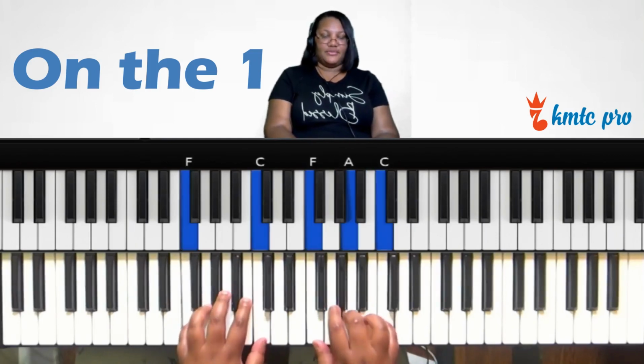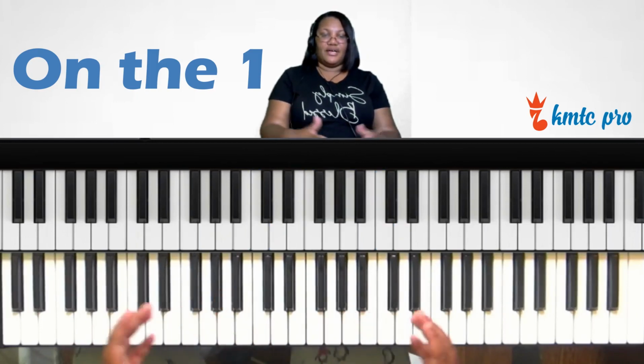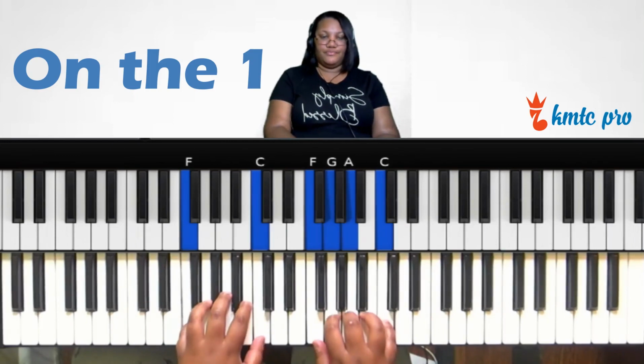Also, you can just add the 2 or add the 9, which is basically playing a regular F major and add that 2 in there. Okay, that's always a shortcut or way to fatten up your major triad, is just to add the 2 to it.